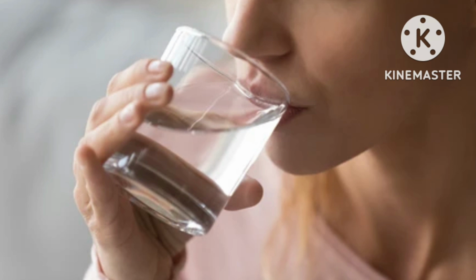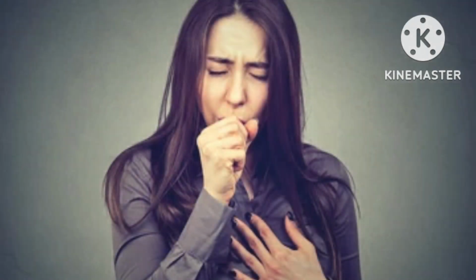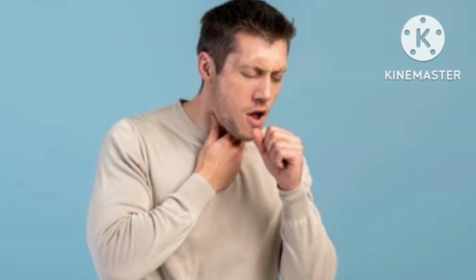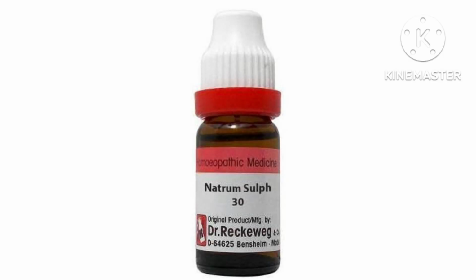The same dryness is also seen in lungs and bronchia, which causes a dry, hard, racking cough with scanty expectoration. Cough is aggravated from motion, coming from open air to a warm room, and after eating also. There is soreness and pain in the chest when the patient coughs. In Natrum sulph, there is a loose cough with soreness. Here is the difference between Bryonia and Natrum sulph.